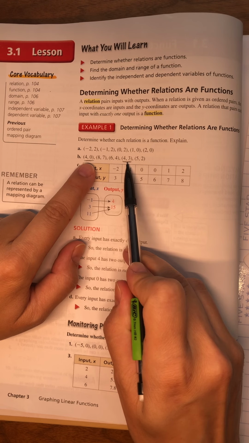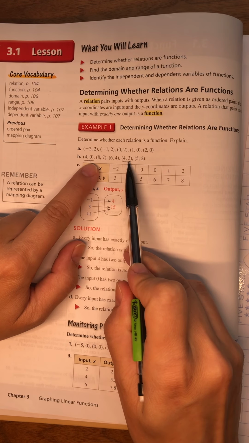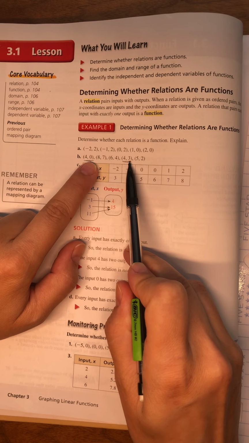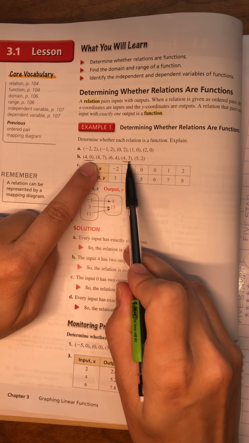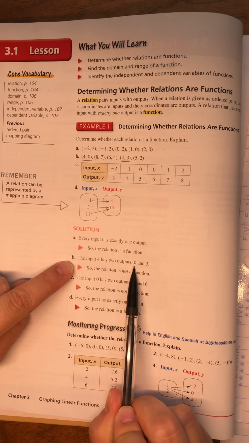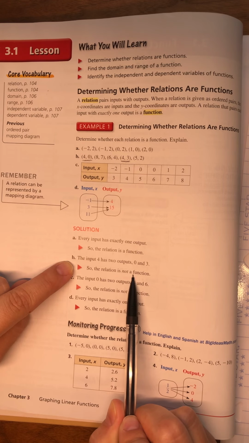So because of this, right away, my answer is no, this is not a function, because the input 4 is paired with 2 different outputs. It's paired with 0, then it's paired with 3. That's not allowed. It can only be paired with one output. So the input 4 has 2 outputs, 0 and 3, therefore the relation is not a function.